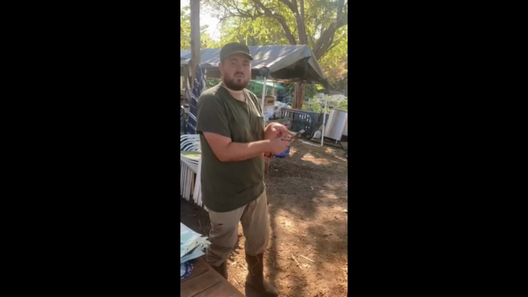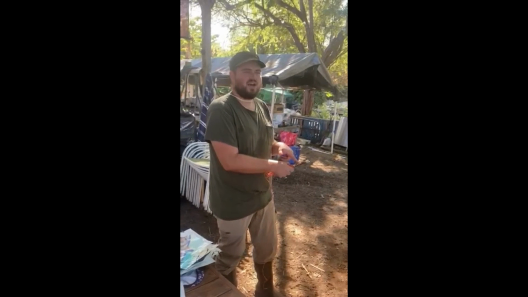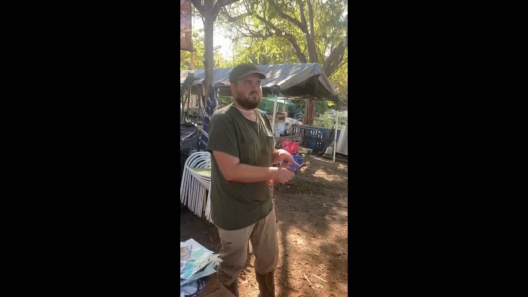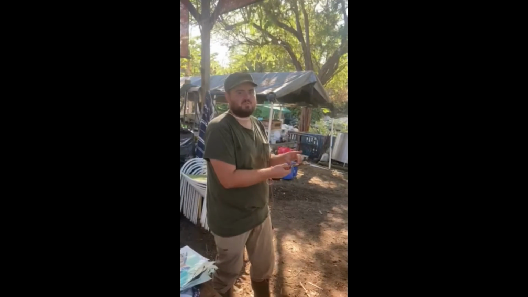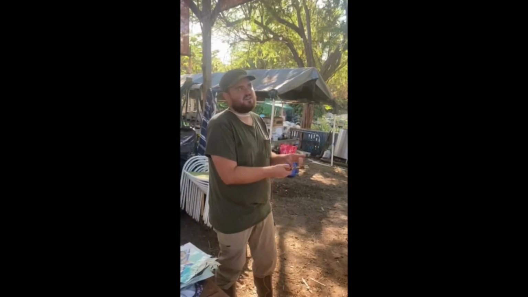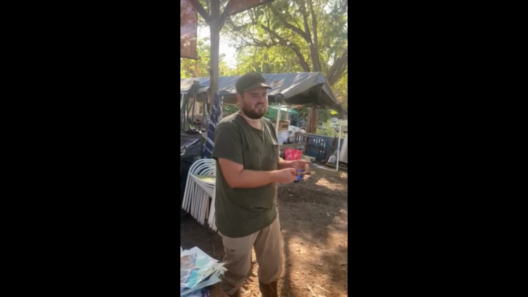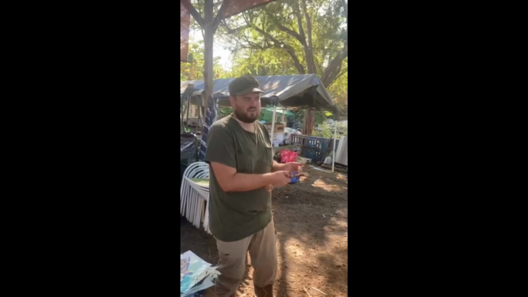So you can't do this with every tree. You can try it with any tree, but there are certain species that are better for this type of propagation. And the book that I like to look at that was really recommended by Echo is Fruits of Warm Climates by Julia Morton. And there's a free copy online.